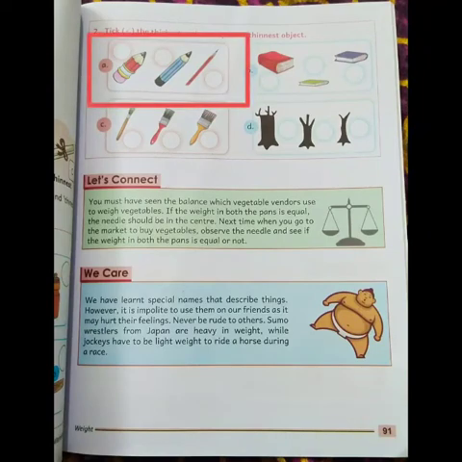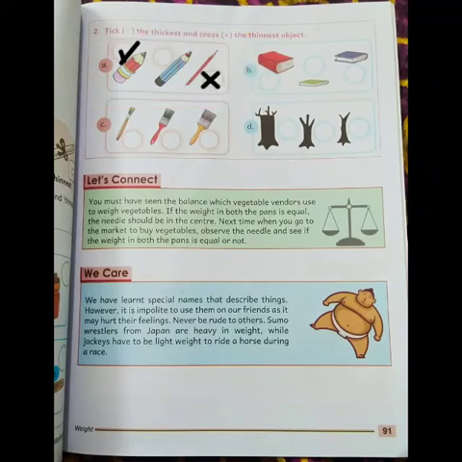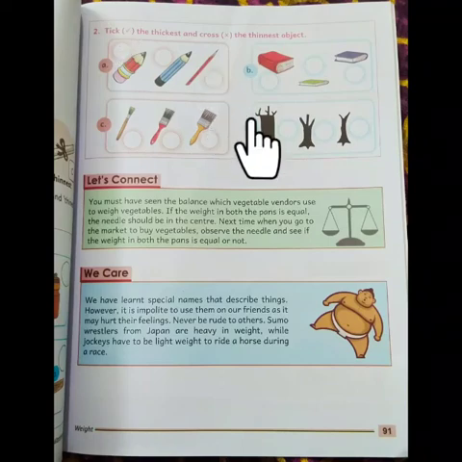So A is, as you can see here, there are 3 pencils given in this box, right? So now tell me which pencil is the thickest and which pencil is the thinnest. Yes, this pencil is the thickest, so we will write tick here, and this pencil is thinnest, so we will write cross here. So like this you have to do second part of the Let's Try 4.